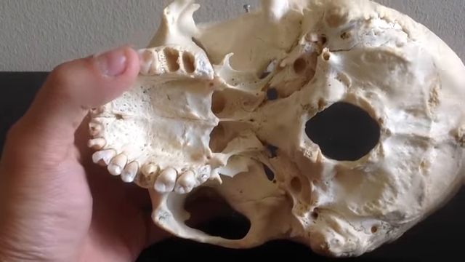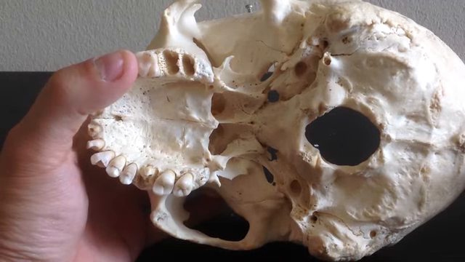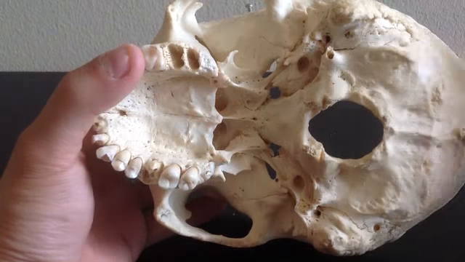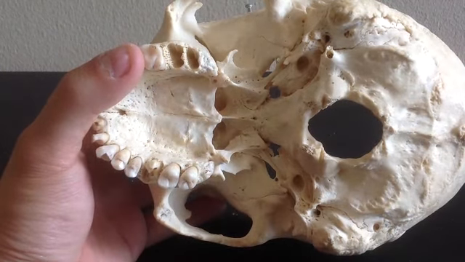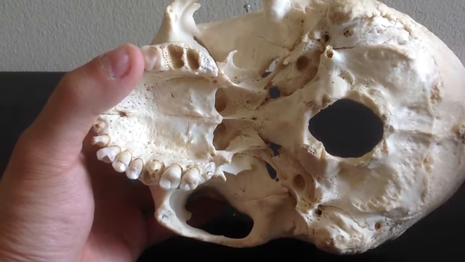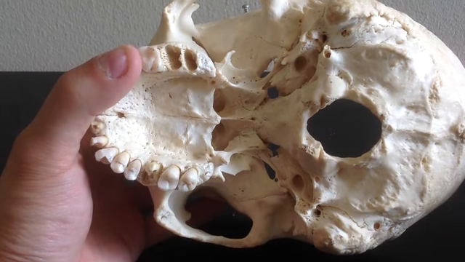Your mastoid process, which is just the back right there. You can kind of feel it on yourself. Just pretty much the end of your jaw, right below your ear, right below your earlobe. And I just did that myself, but you guys can't see that.